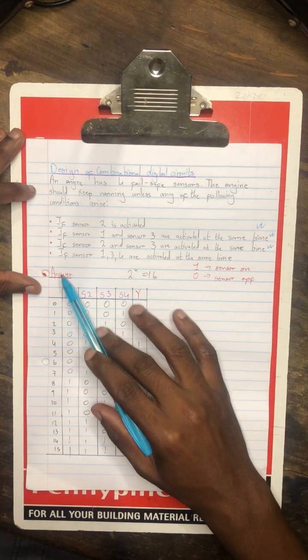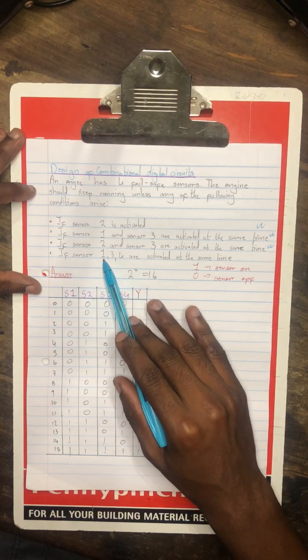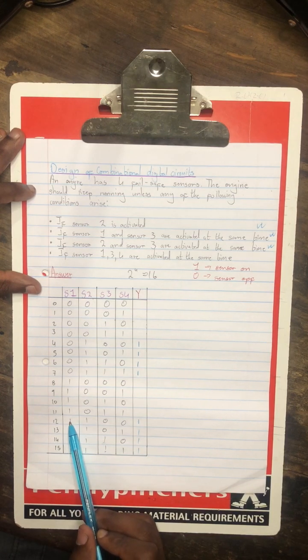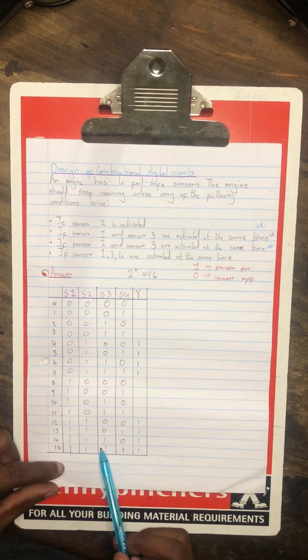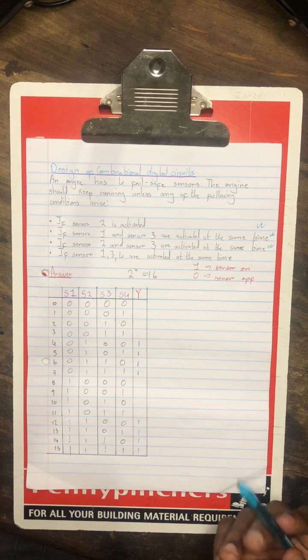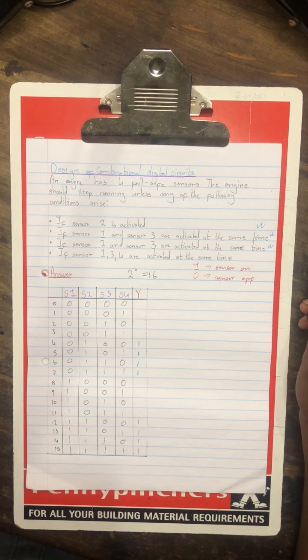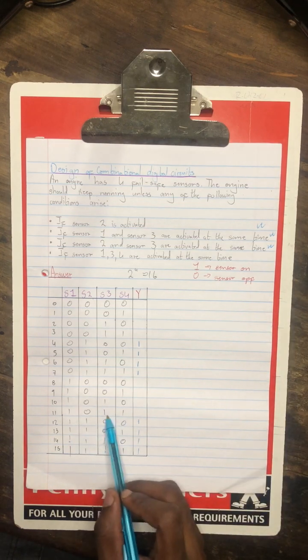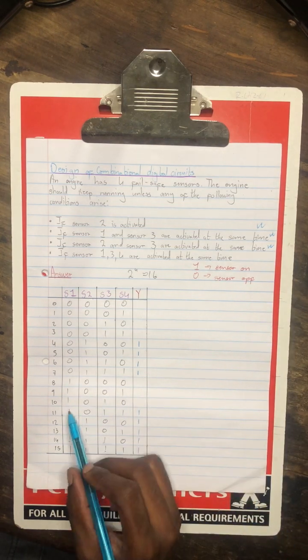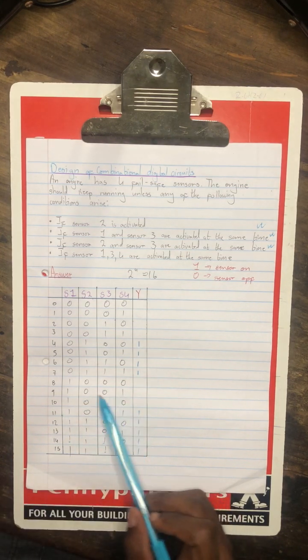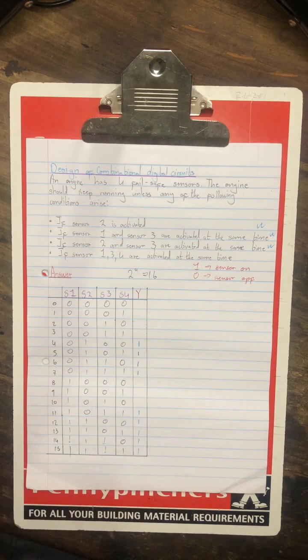Now we come down to condition number 4, which says if sensor 1, 3, and 4 are activated at the same time. So sensor 1, 3, and 4 should be activated at the same time, and it's only here. So we represent that with a 1 basically. So 1, 3, and 4, 1. Also, where else do we have conditions being met?